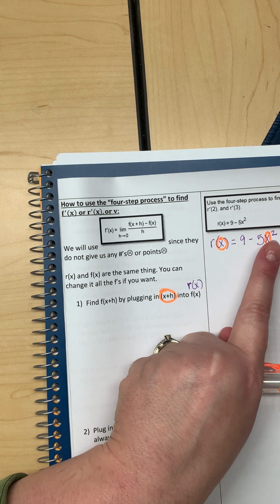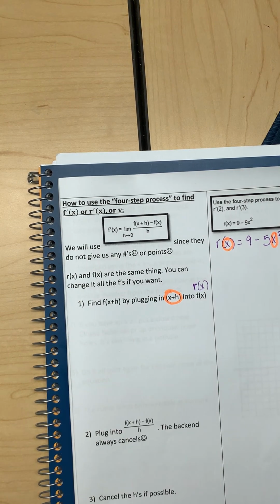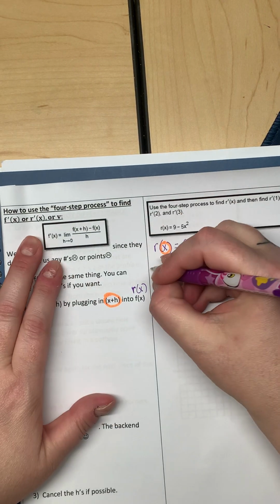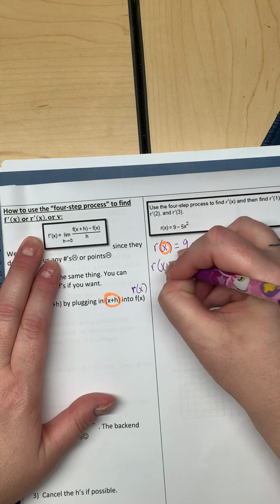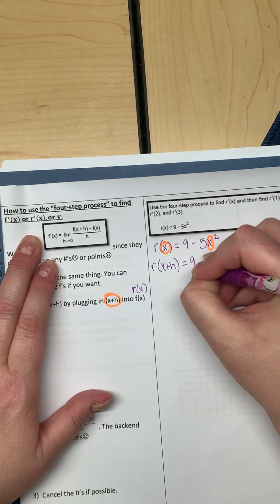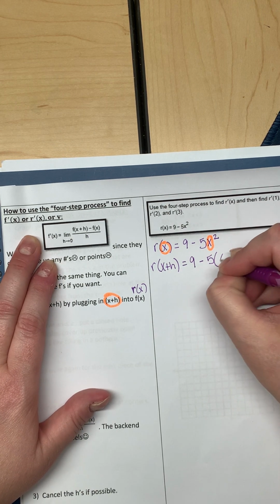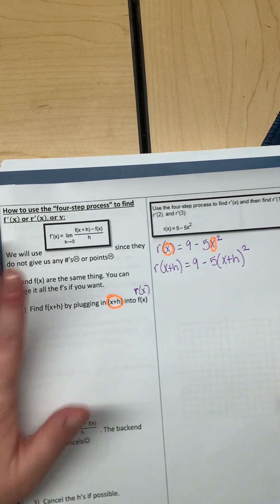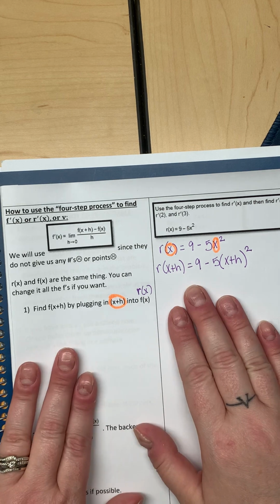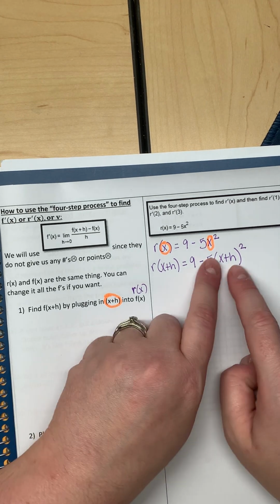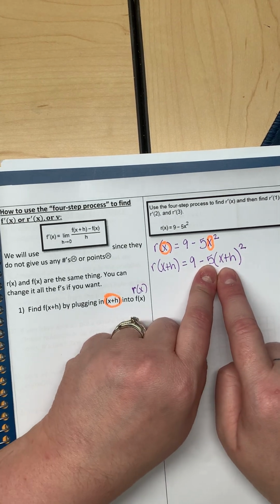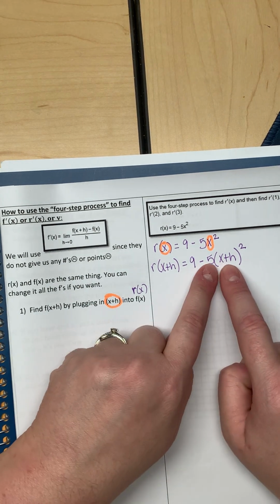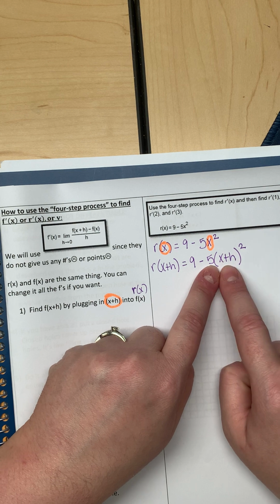Instead of this x, I'm going to put x plus h. So we're going to have r parentheses x plus h equals 9 minus 5 parentheses x plus h close parentheses squared. So it's just like what we were doing before, only before, instead of x plus h, there was a number. Sorry, I sneezed. And instead of the x, there was usually a number.